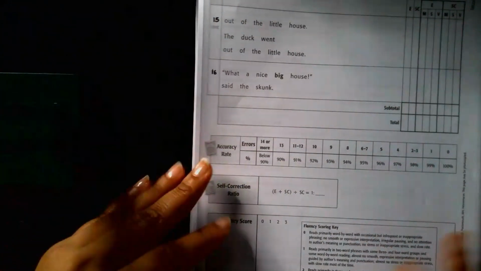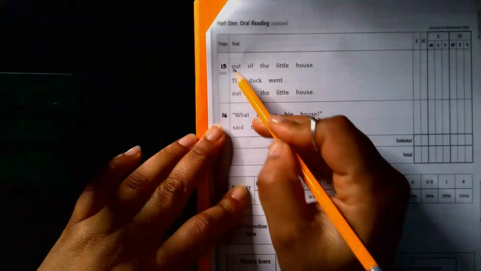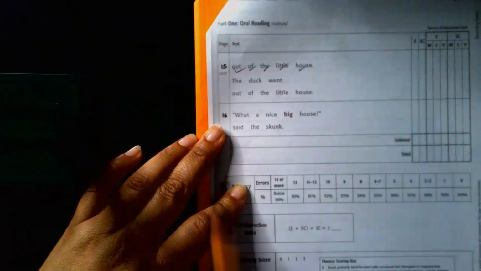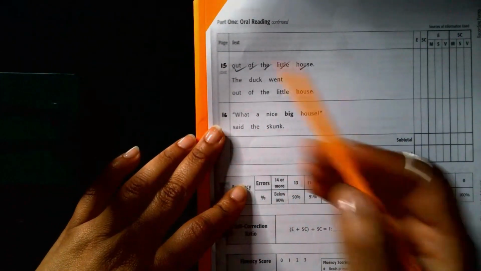Skip the page. Go to the next one. And Mary Jane is going on fine, and she's confident, and she's doing good. Out of the little house. Mark you, I mean, it's because I'm demonstrating why it's not so smooth, but you get the idea.